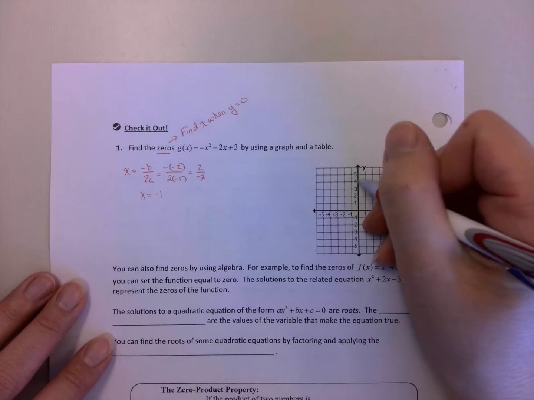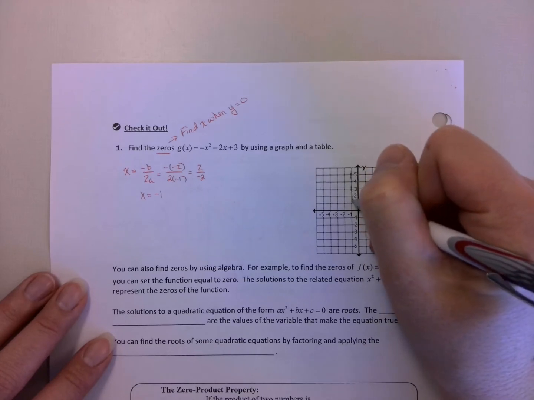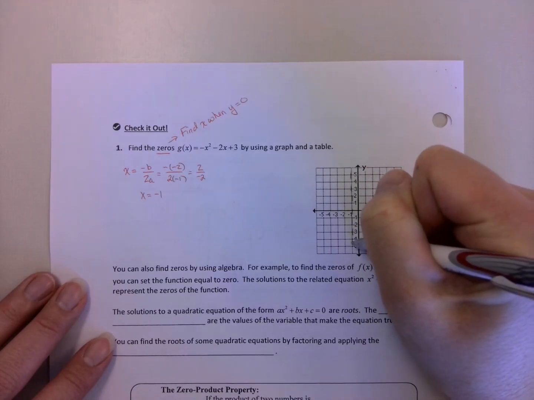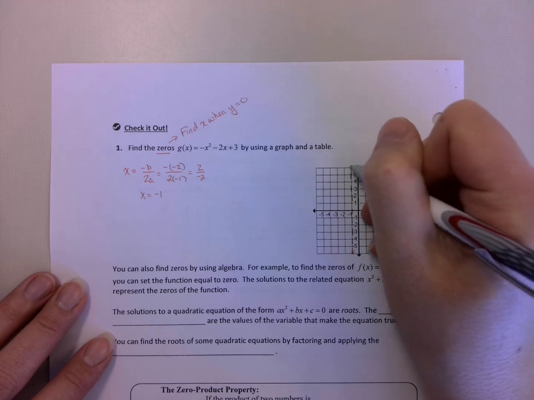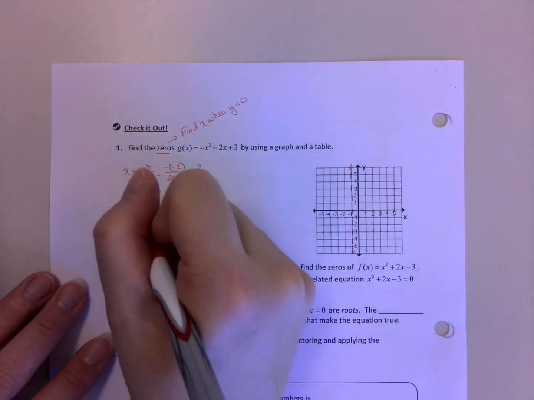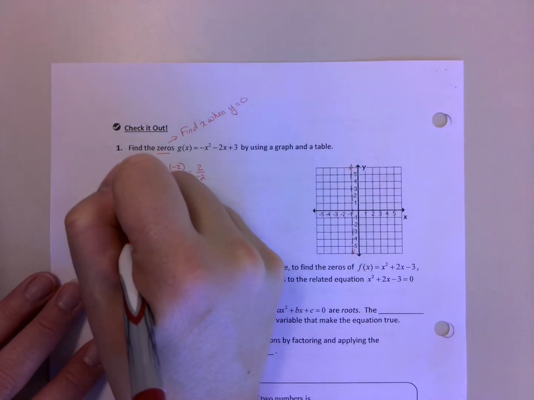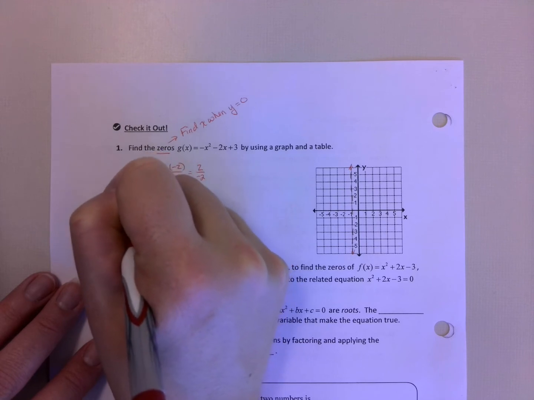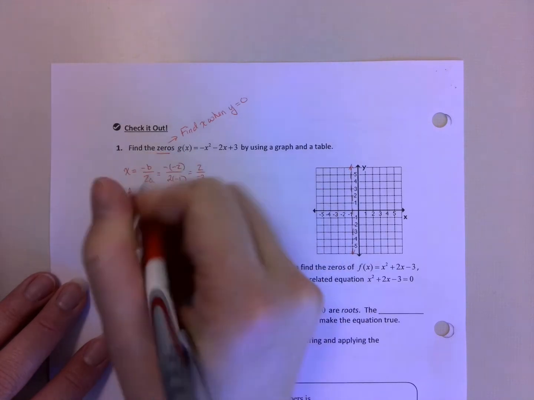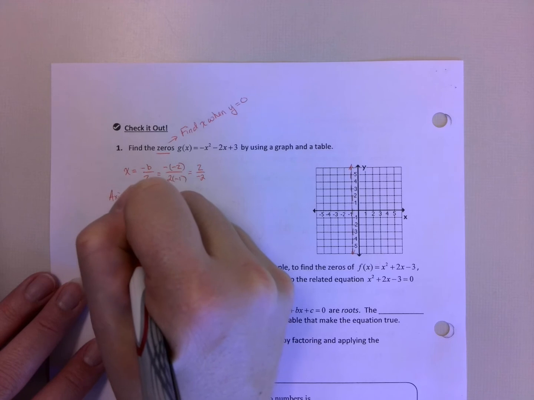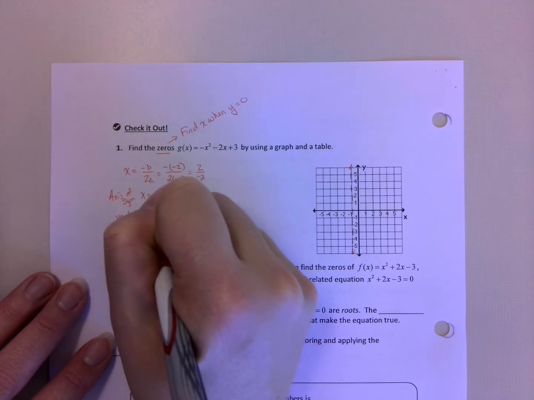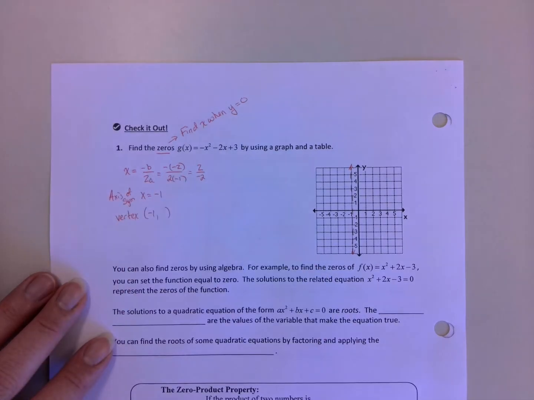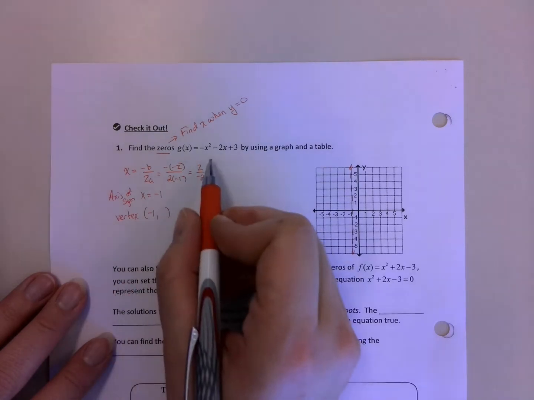So we have the same axis of symmetry value. So let's go ahead and graph that. That's my axis of symmetry. And then to get my vertex, that'd be -1, and then we have to figure out what the y value is. So I'm going to take that -1 and plug it in.